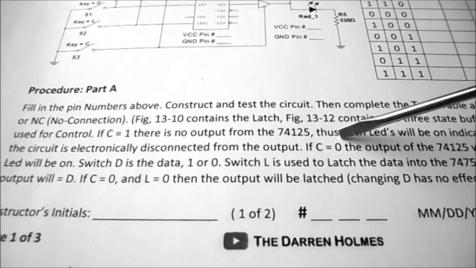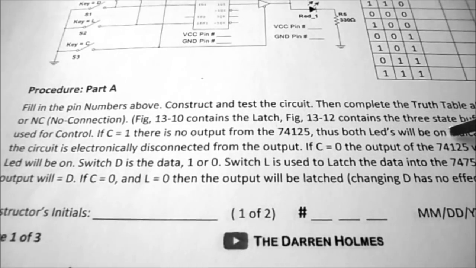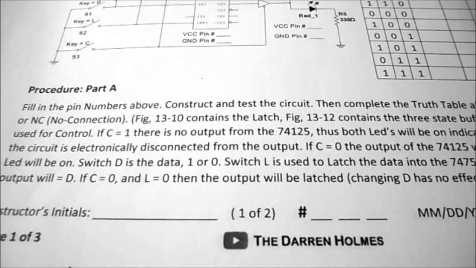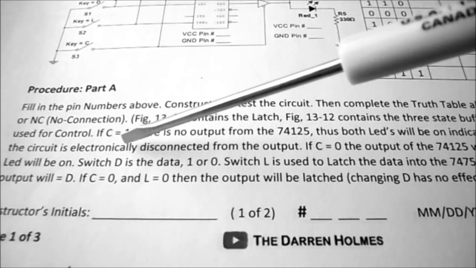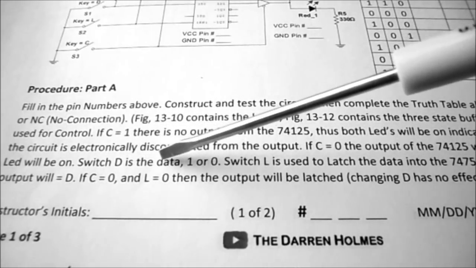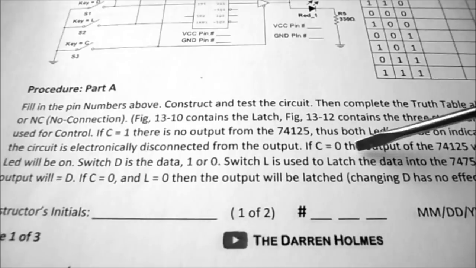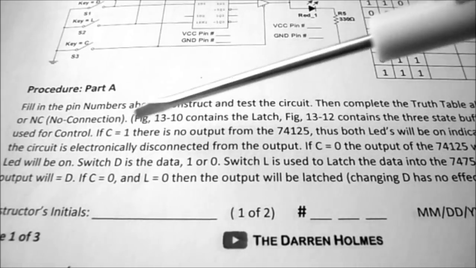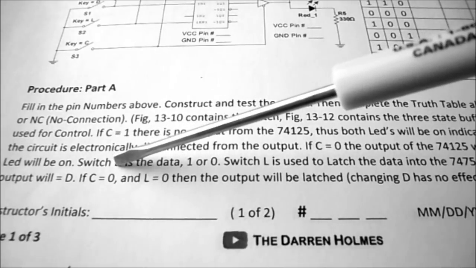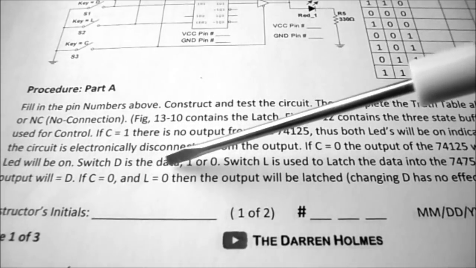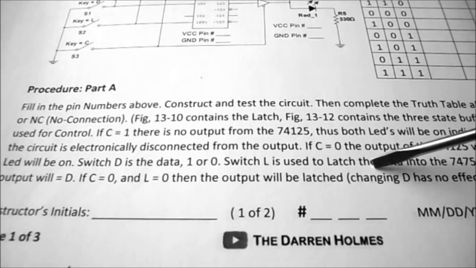If C equals 0, the output of the 74125 will be either 1 or 0. Only one LED will be on. Switch D is the data, 1 or 0. Switch L is used to latch the data into the 7475. If C equals 0 and L equals 1, the output will equal D. If C equals 0 and L equals 0, then the output will be latched, and changing D will have no effect on the output.